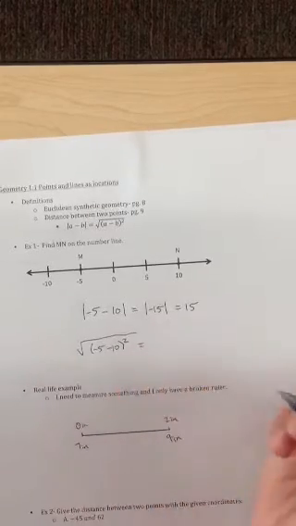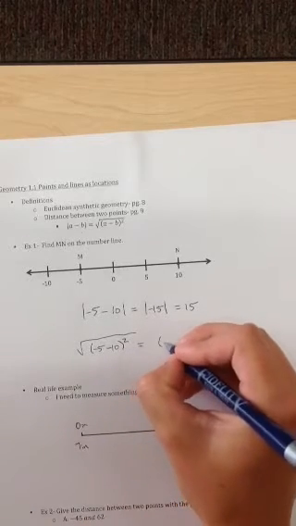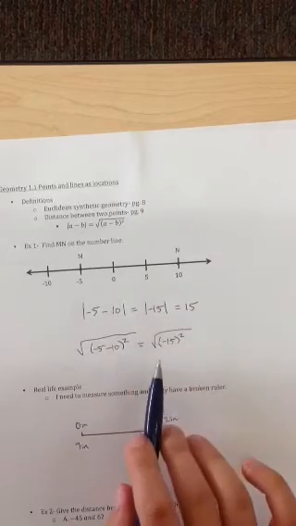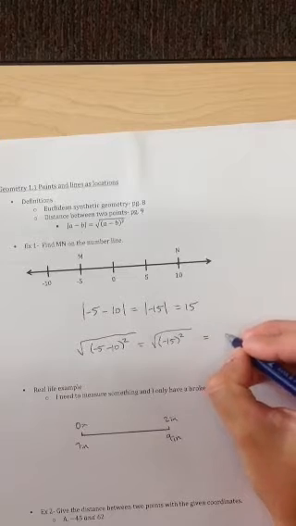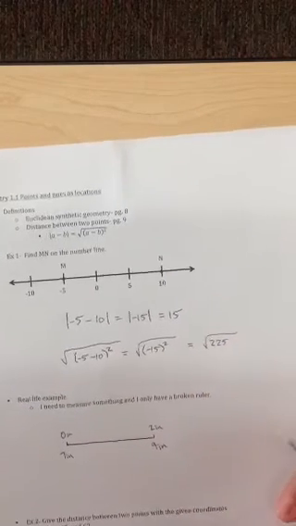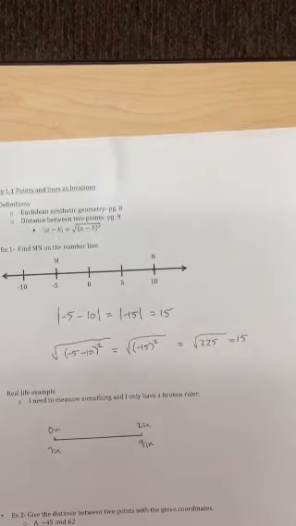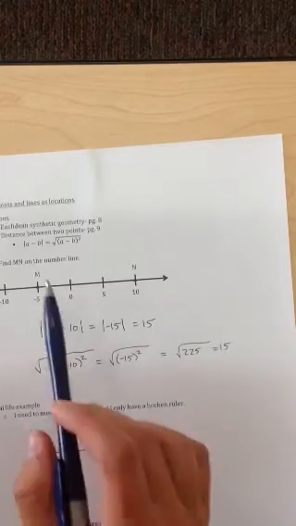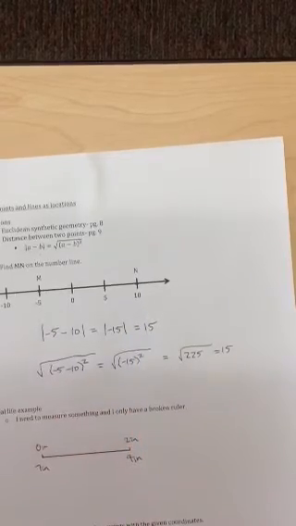Okay, so if we keep going with this, we'd have -5 minus 10, so we'd get -15 again. And then we want to square -15, which comes out to be 225. And then after we take the square root of that, we get back to 15. Okay, so either one of those ways will get you the same exact value. Or if it's small enough numbers, you could make a number line and count out the amount of spaces there.